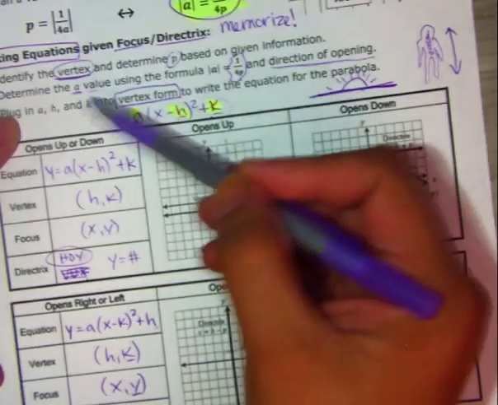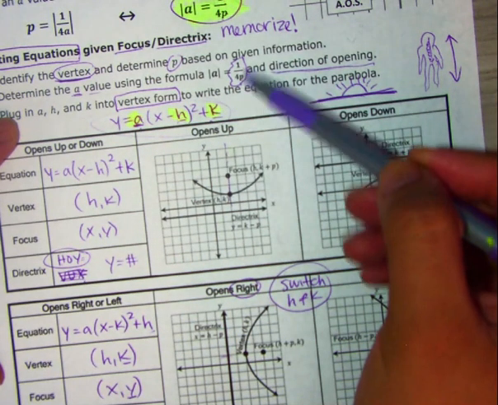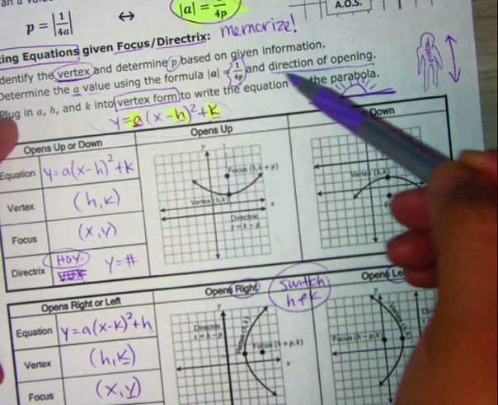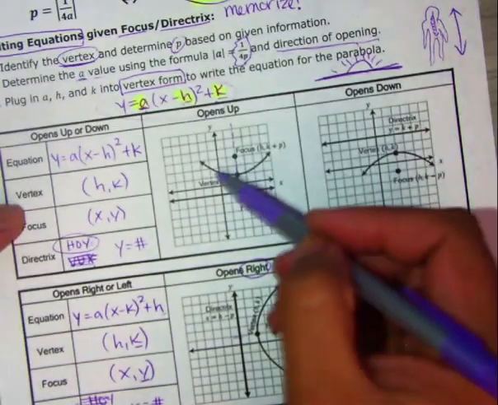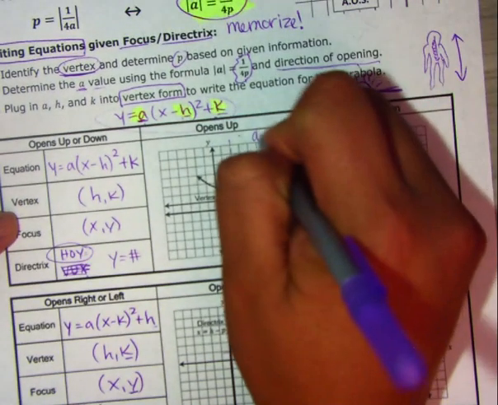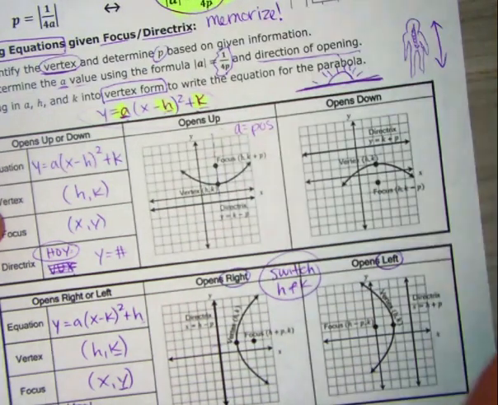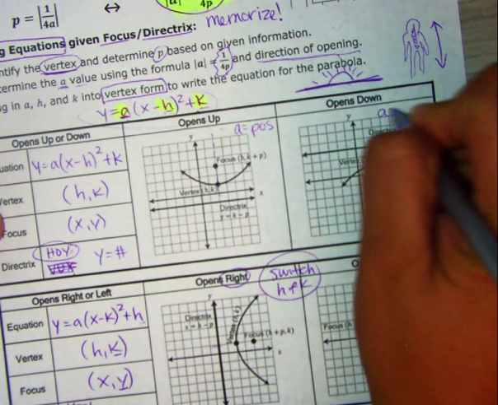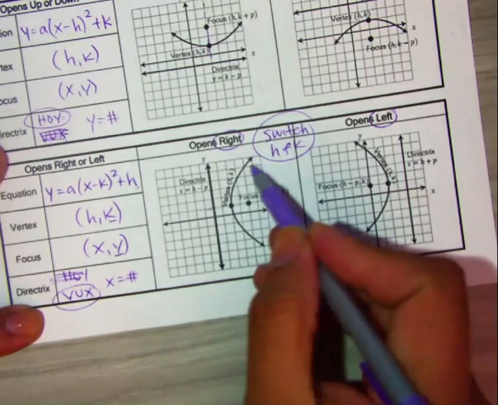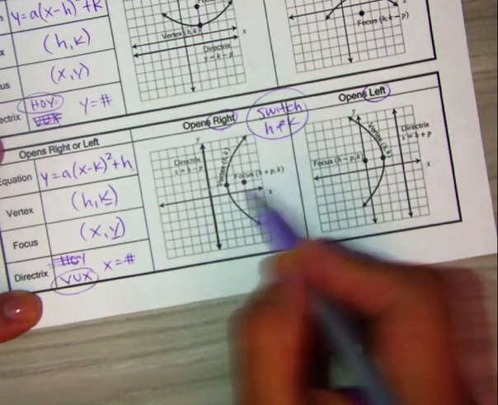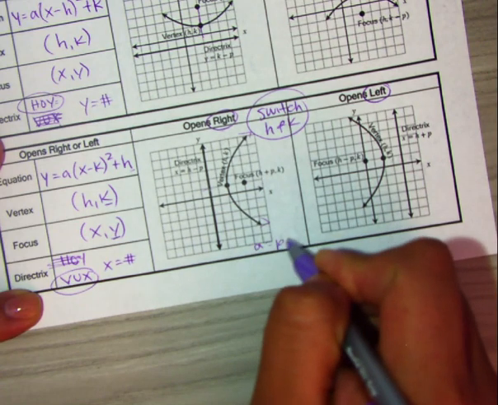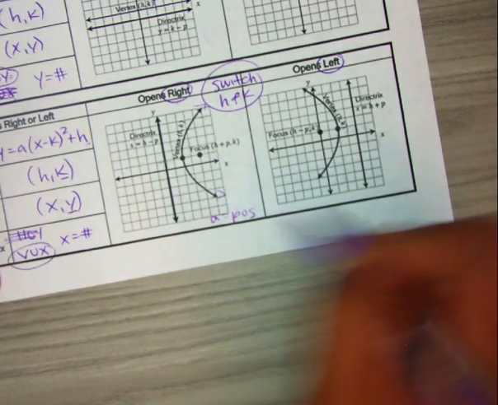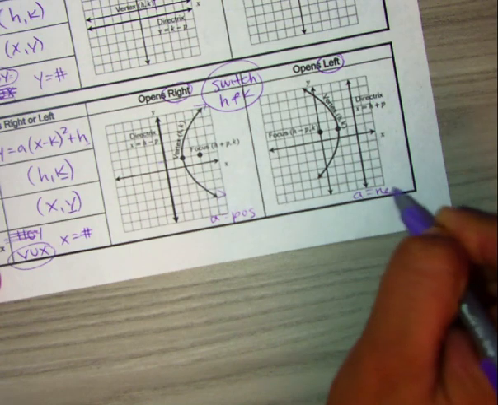So besides calculating 1 over 4p, you also need to look at the direction it opens. When it opens up, your a value is positive. When it opens down, your a value is negative. When it opens to the right, pointing towards the positive, the a value is positive. And when it points to the left, the a value is negative.